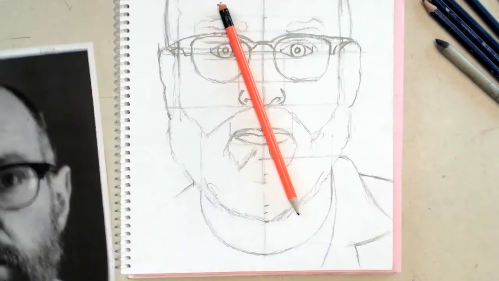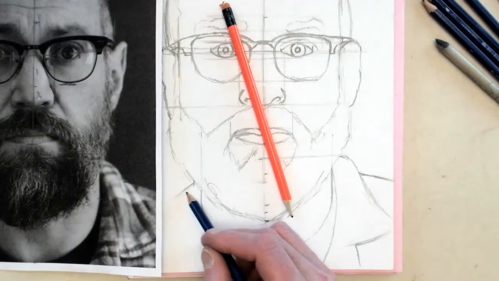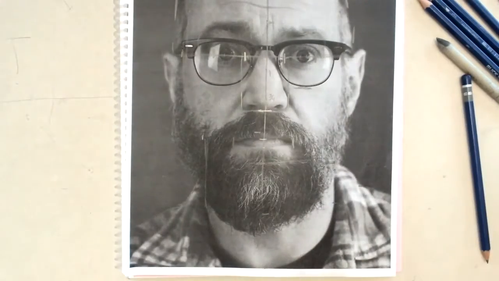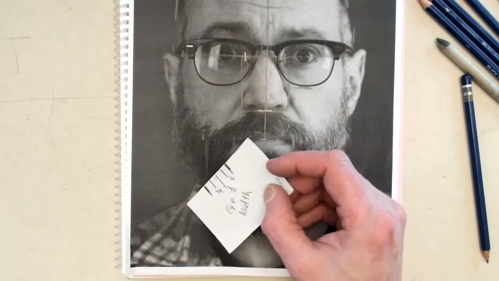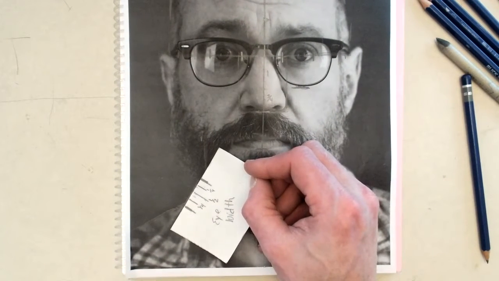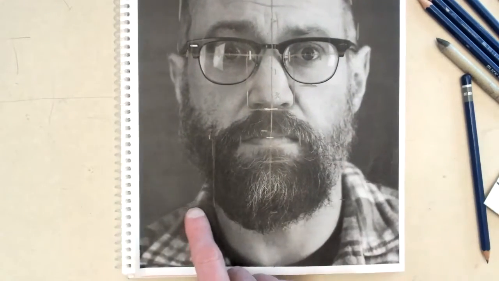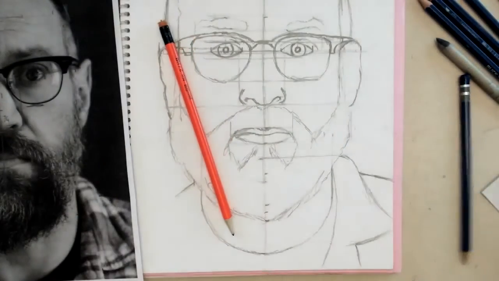And then how far down is my shoulder going to be? So I can do a few things. One of the things I can do is take my measuring tool and measure how long this line is. So that is really about one eye width down. Or you can just measure across again, like what we've done before. I'm just going to use this technique.